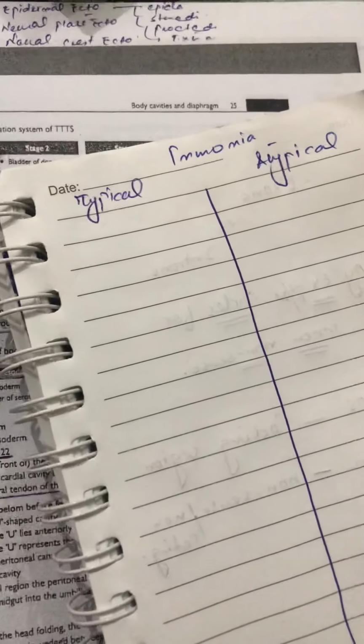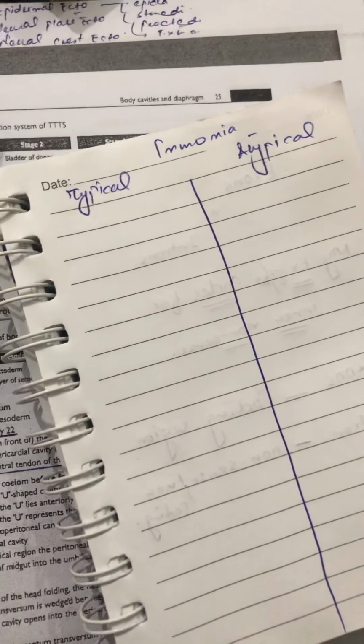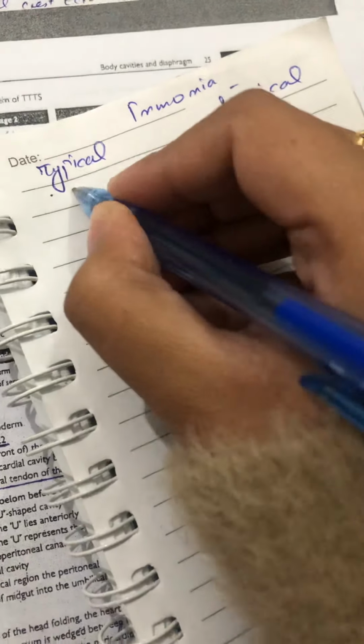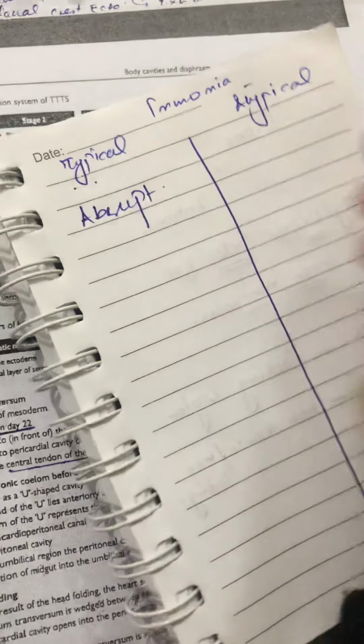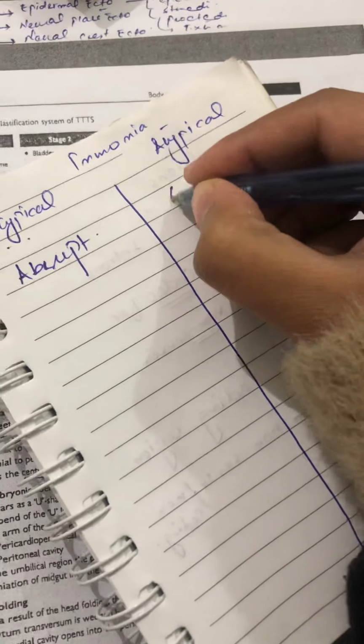So today's video is about typical and atypical pneumonia. The most important and high-yield topic is the etiology, like which organism causes the typical pneumonia and the atypical pneumonia. But we will discuss all its features. Whenever there are clinical signs and symptoms, in the typical pneumonia there will be an abrupt onset, while in the atypical pneumonia there will be a gradual onset.